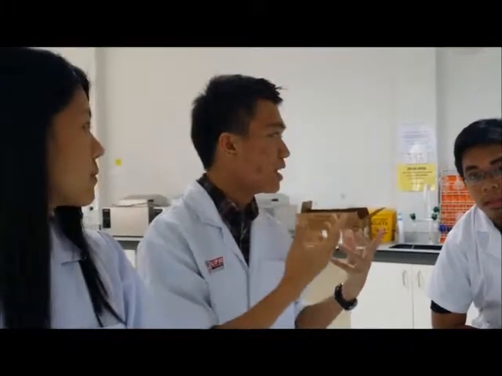Now, after the enzyme reaction, our group would like to talk a bit about the precautions for this experiment. Among the precautions taken was how we handled the cuvette. We had to use the gloves, right?